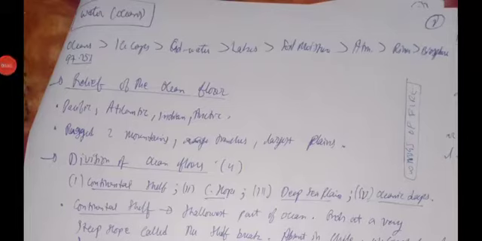Water and Oceans, chapter number 13. The presence of water in different water bodies, in decreasing order. Most of the water on the earth's surface is present in the oceans, approximately 97.25%. Then in the ice caps, then groundwater, lakes, soil moisture, atmosphere, and rivers and biosphere.